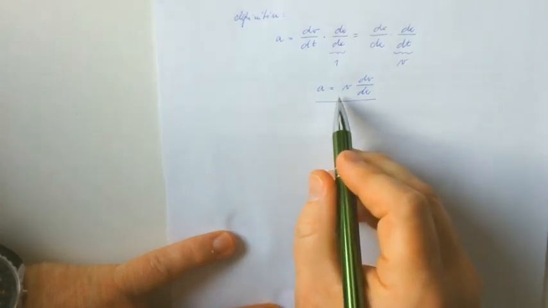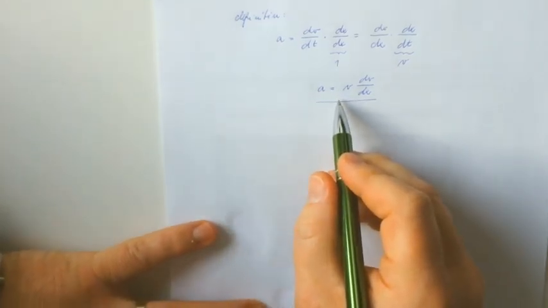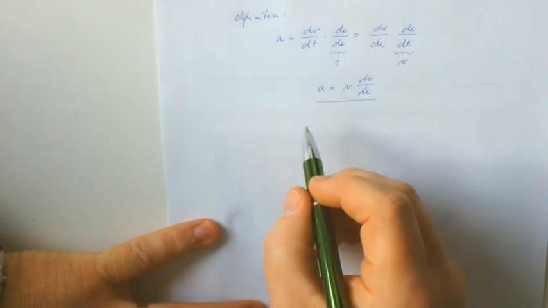We can use this definition for further calculation because we know acceleration.